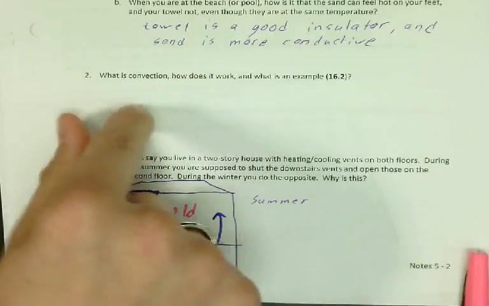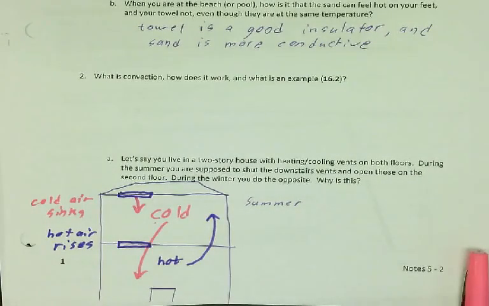Tell me, what's convection? What's it got for the definition for you? Did you find the definition in there? Tell me what the definition is. We'll start with that.